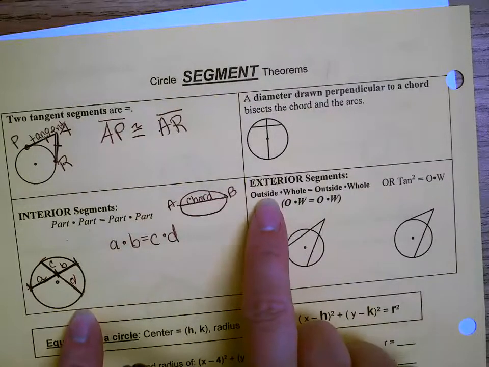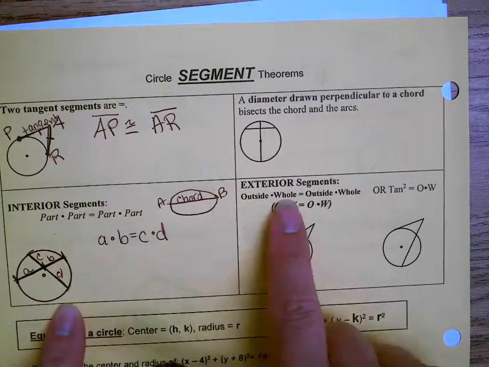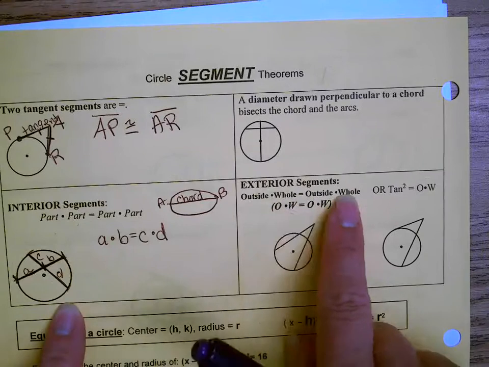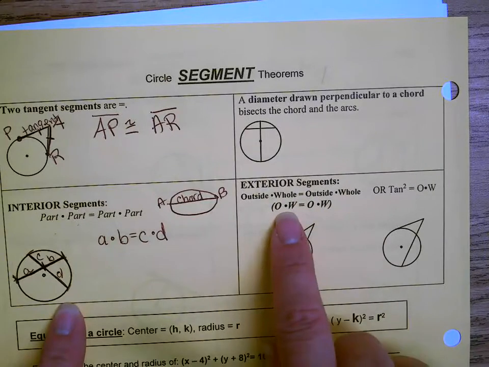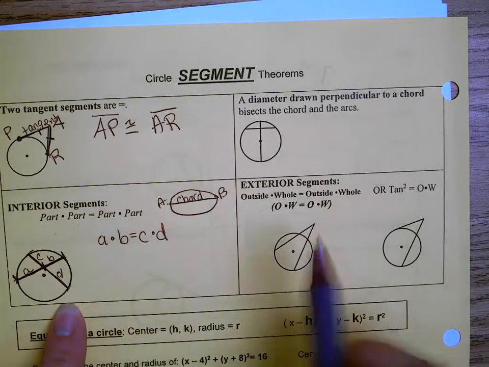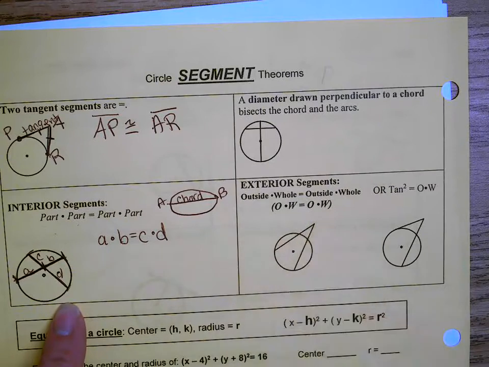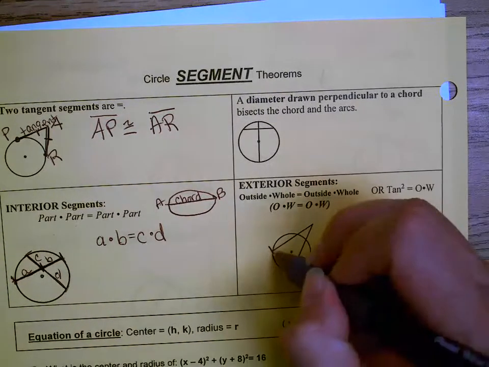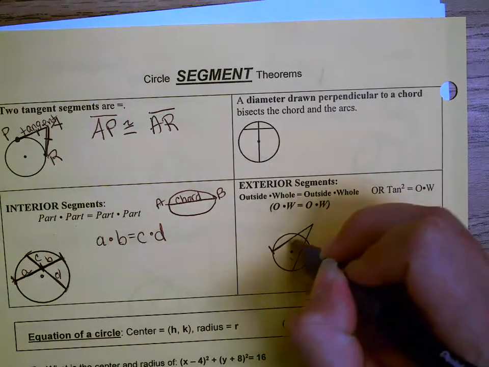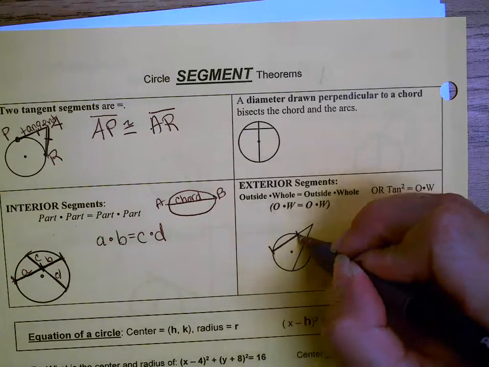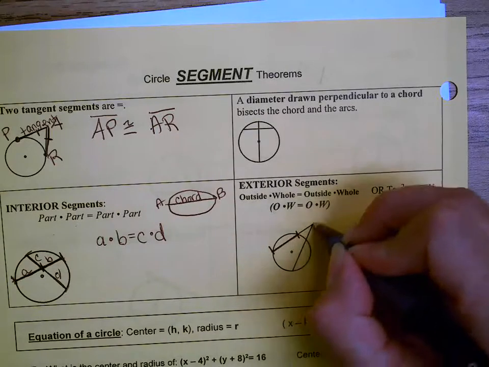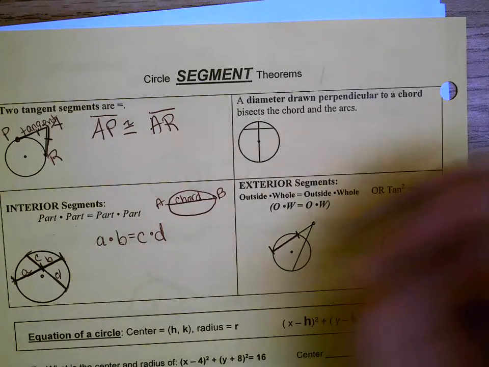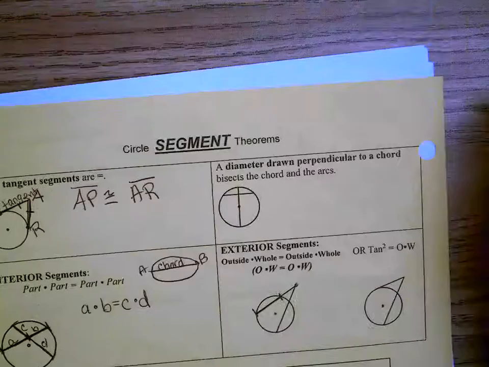Exterior segments. We're going to look at the outside times the whole equals the outside times the whole, abbreviated O W. So O times W equals O times W. Looking at this diagram, this segment that touches the circle is a chord, and then it extends outside the circle. That segment is called a secant.